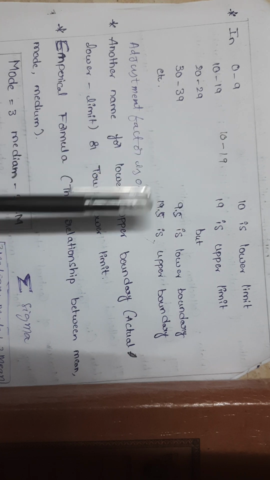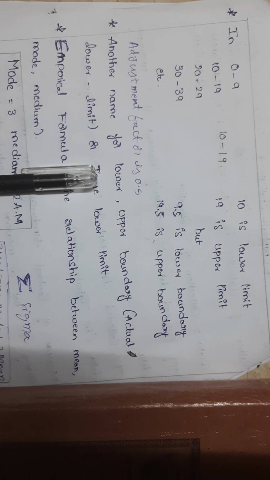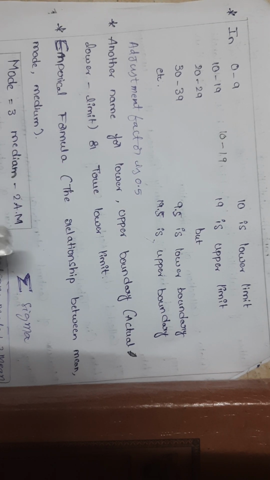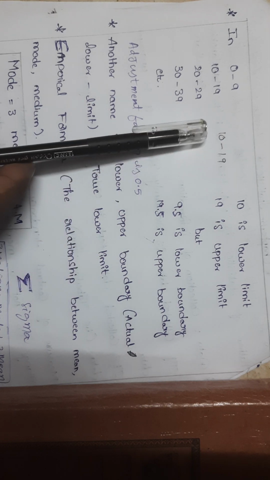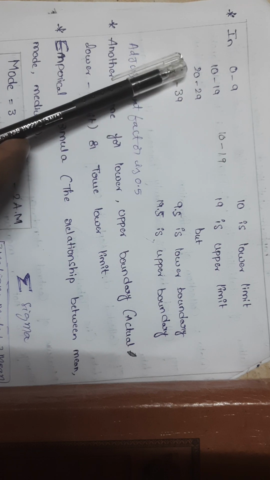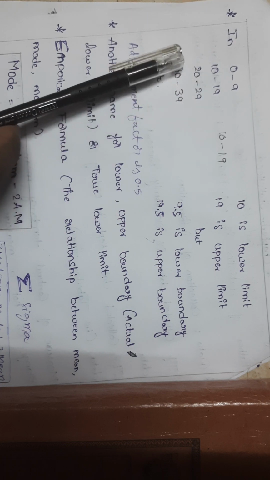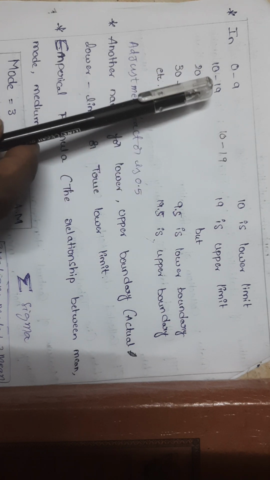To make this continuous we do the adjustment factor. After 19, 20 comes, so it is not continued. The difference between 20 and 19 is 1, and that 1 is shared between 19 and 20.